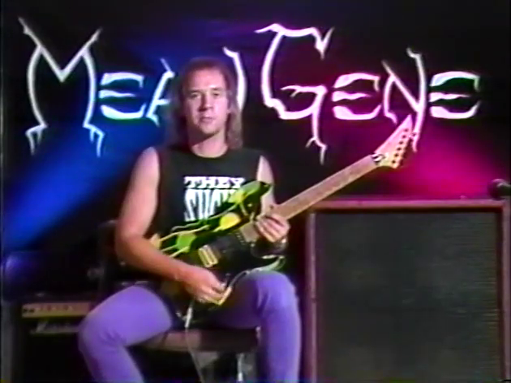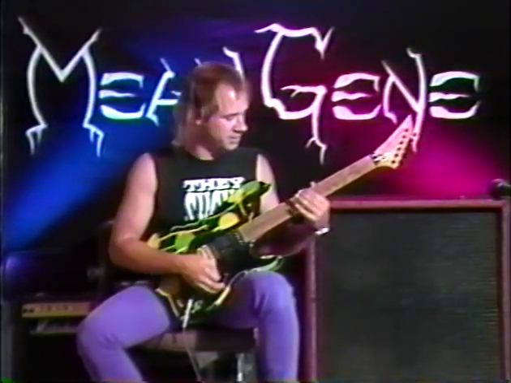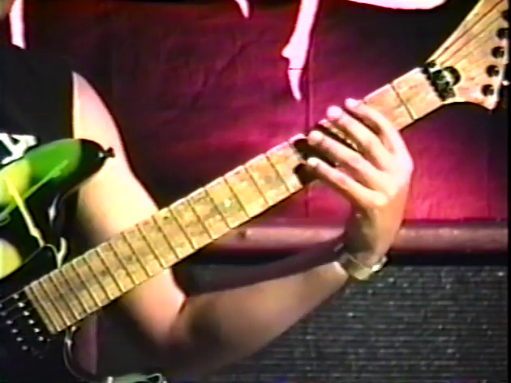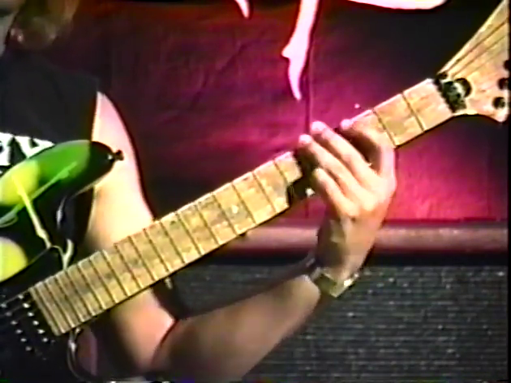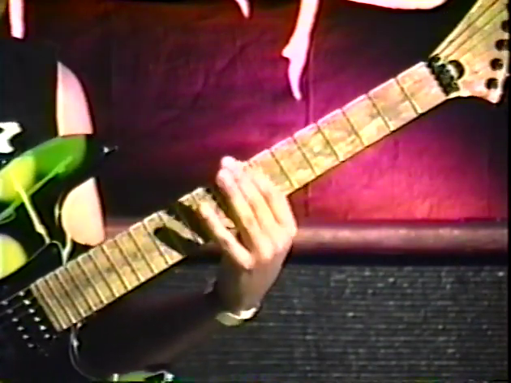We got the next shape, which is basically the exact reverse of what we just did, which is up here on the C. And first, instead of starting out with the whole step like we did down here, we're going to start out with a... So here we go, 8th fret.